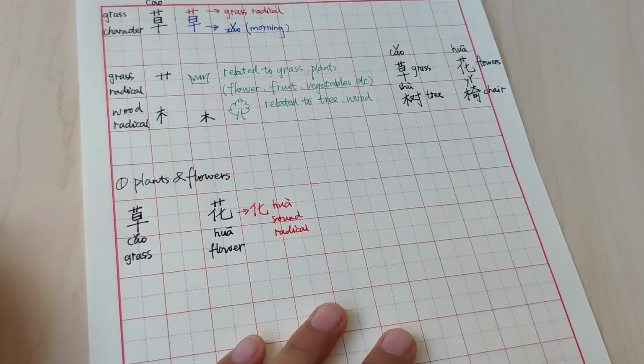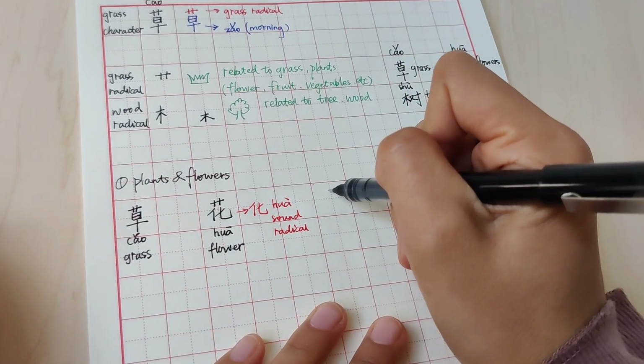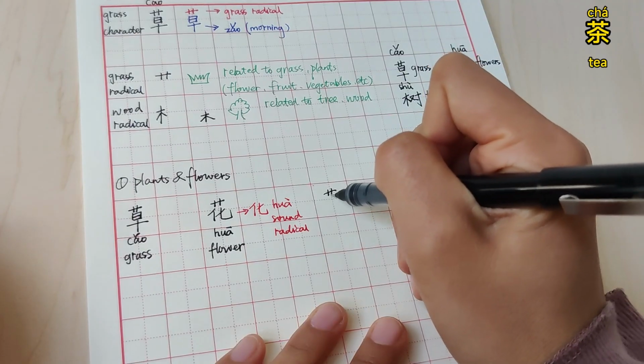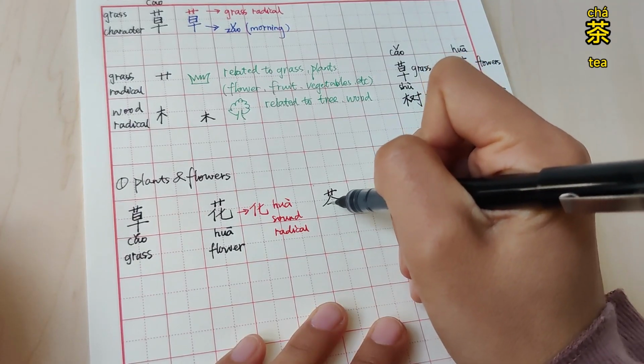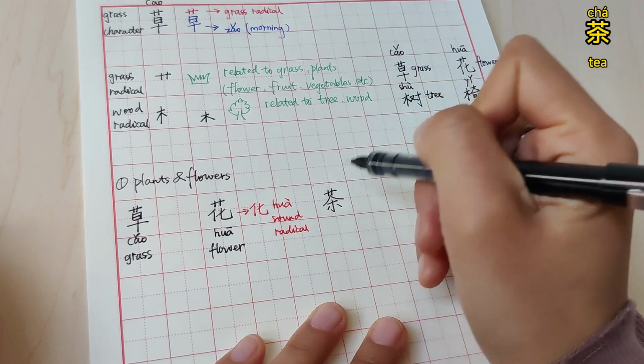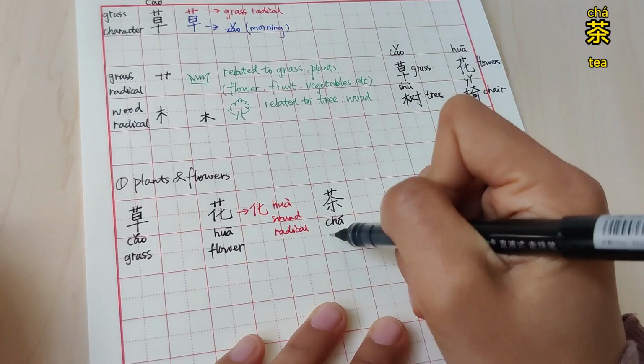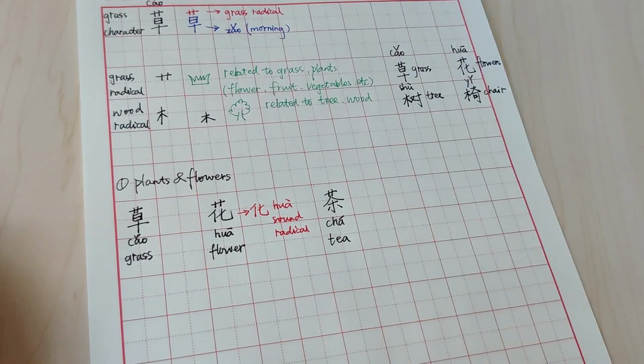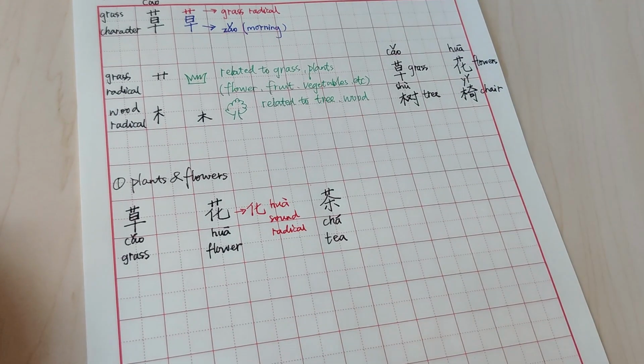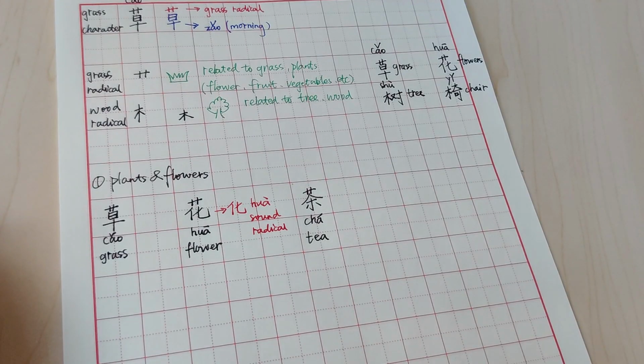Next one, which is something I like very much, cha, tea. Okay, I'm a tea lover, and my favorite type of tea is black tea. But in Chinese, we call it red tea.